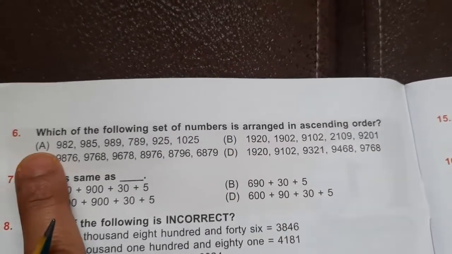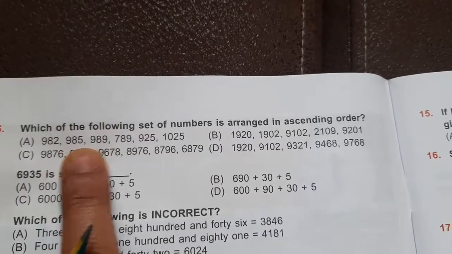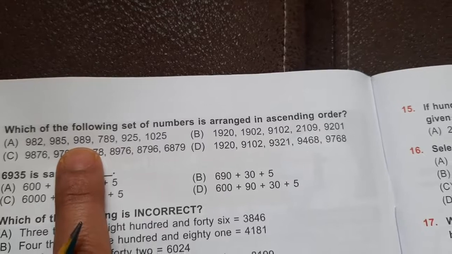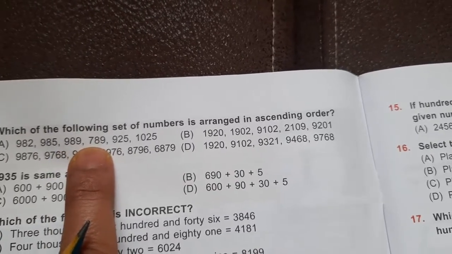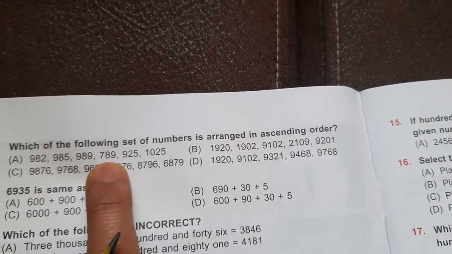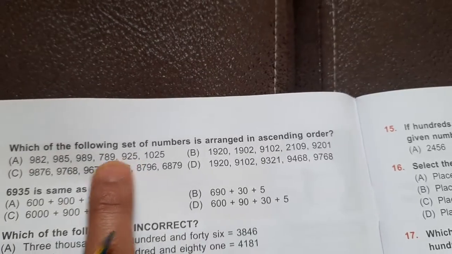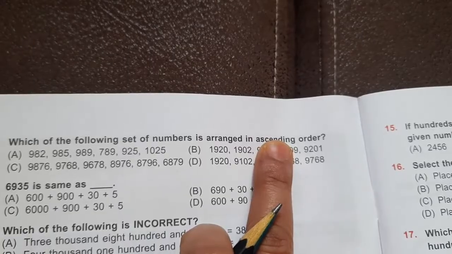Let us start with option A. 982, 985, 989. So far, yes, this is in ascending order from smallest to highest. However, you have 789. So this is not in ascending order or even in descending order. It's not in any kind of order.